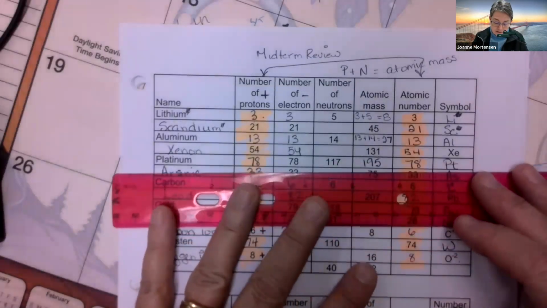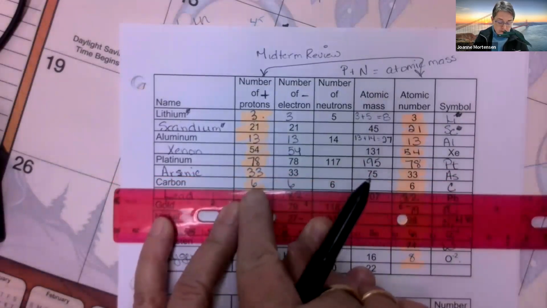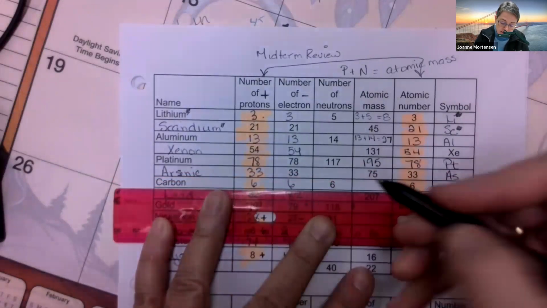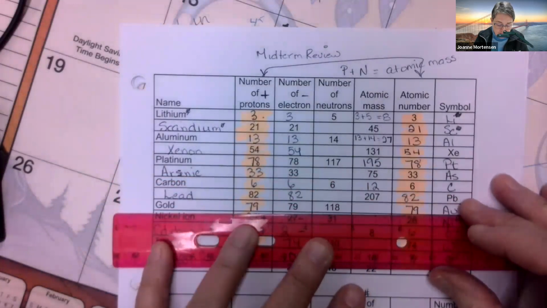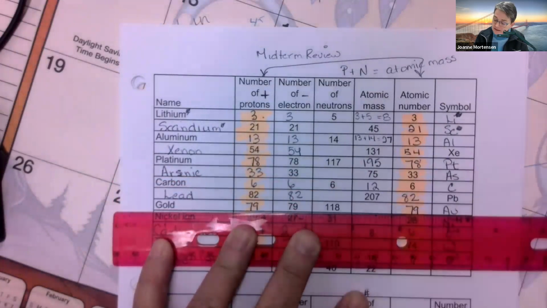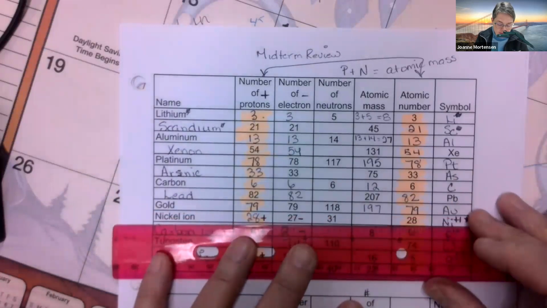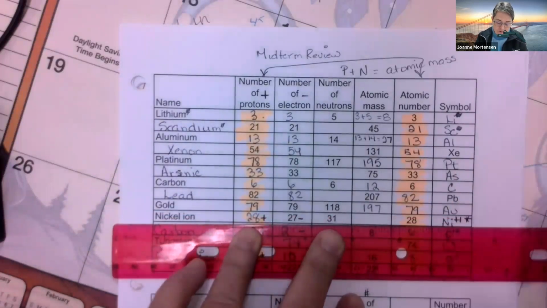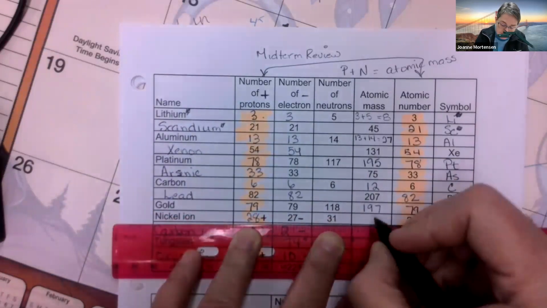All right, where are we? So basically, I'm looking where I have my number of neutrons. So I got 6 here, 6 there. It's going to give me 12. I'll deal with that in a minute. I've got 79 protons and 118 neutrons. So 79 plus 118 is 197. I got 28 and 31. It's 59.